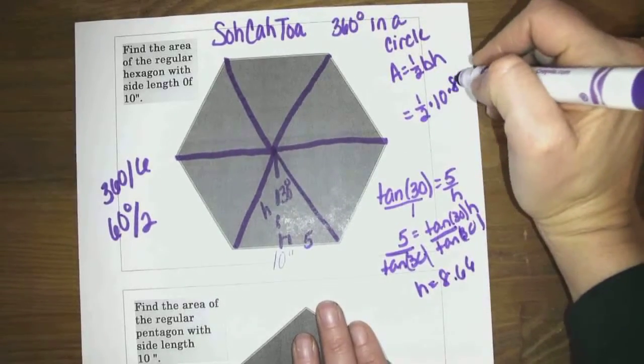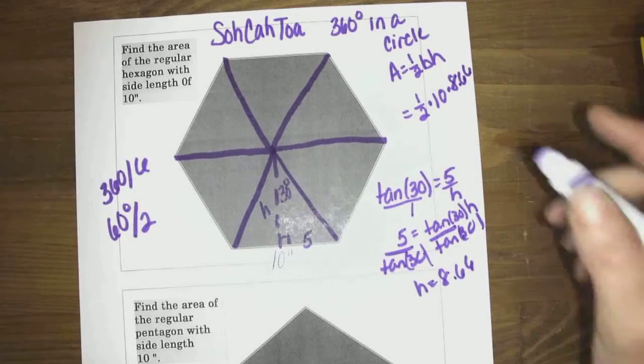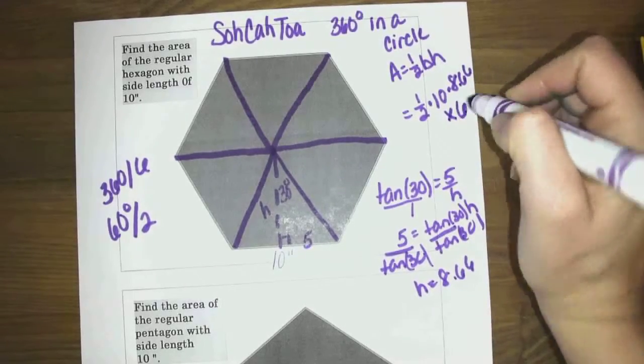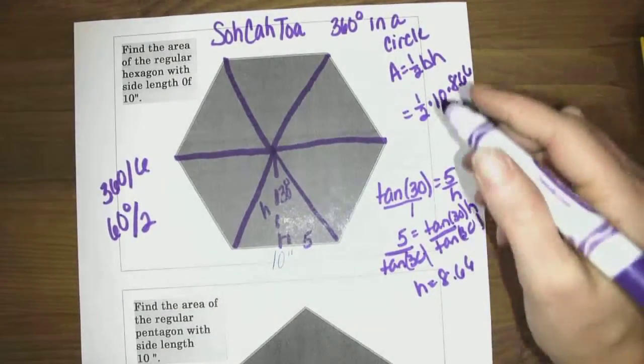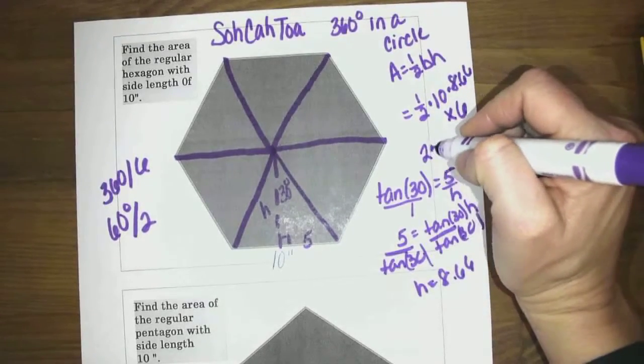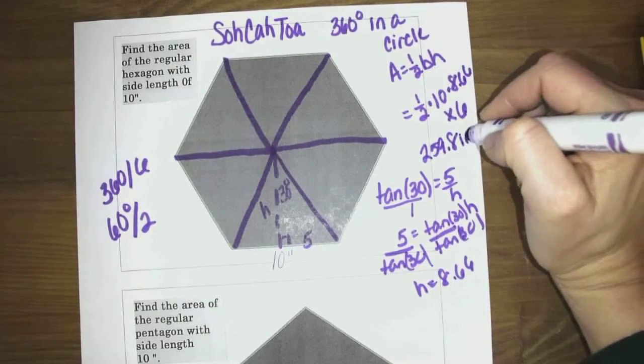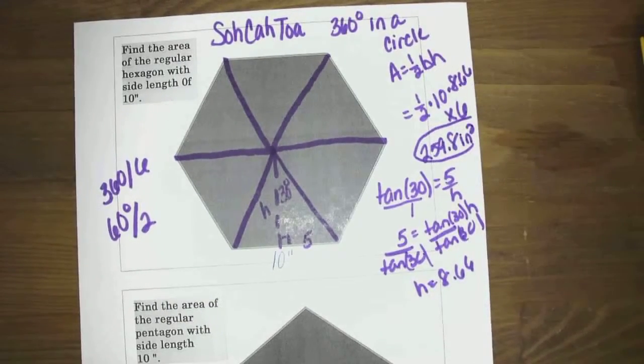So I fill in 8.66 for the height, and I need to find all 6 triangles. So I'll do 1/2 times 10 times 8.66. One triangle is 43.3, and then I'll multiply that by 6. And when I do that, I get 259.8, and this is inches squared. And that's it.